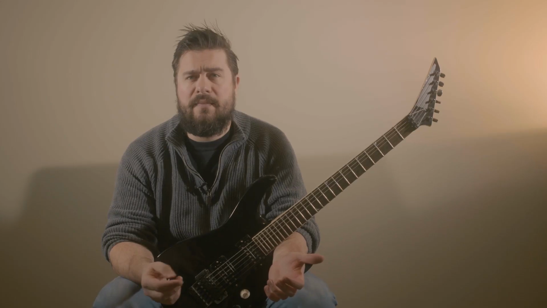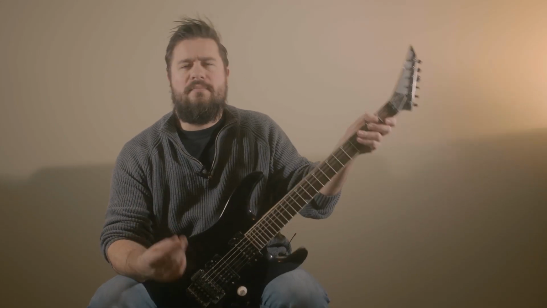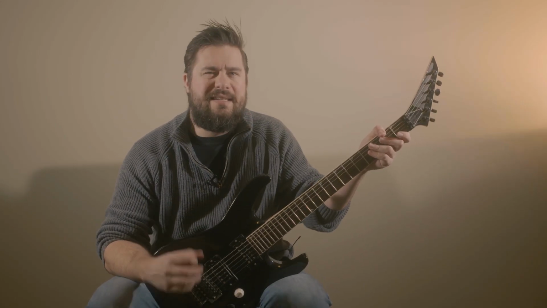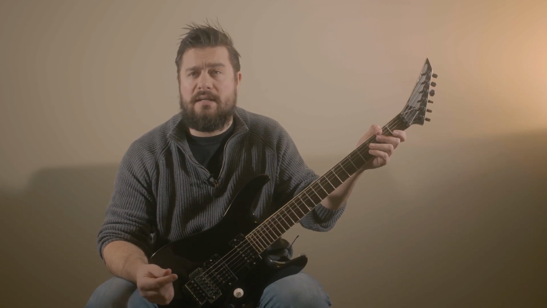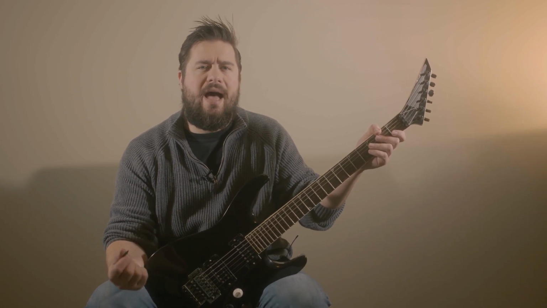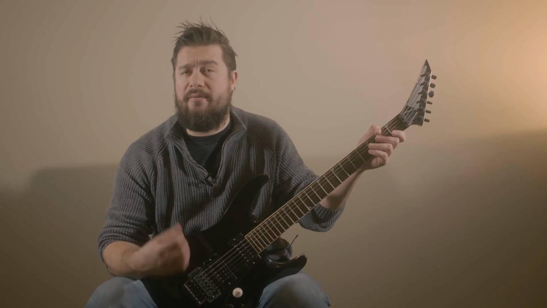So now that we've talked about notes on the guitar, chords and scales, let's bring it all together with some music theory. So what is music theory? Music theory is essentially the study of how music works. It's a practice that musicians apply to be able to communicate and understand the language of music.